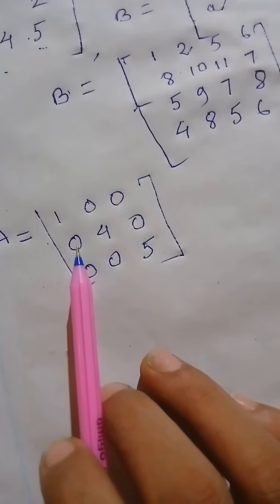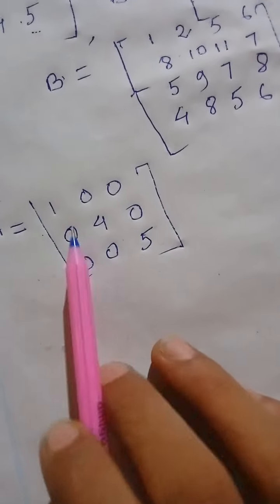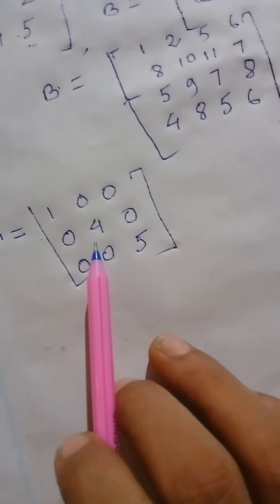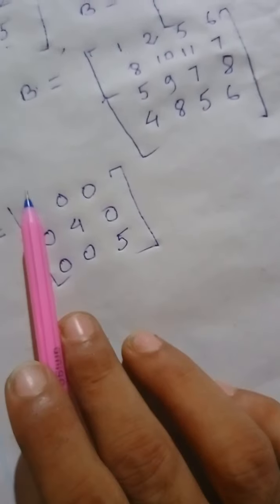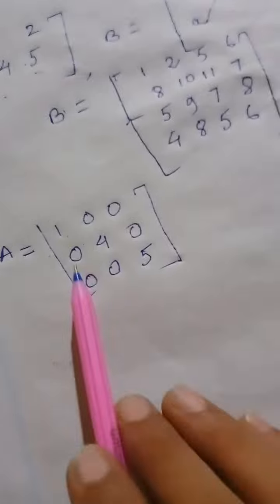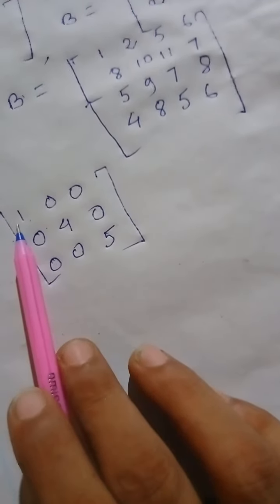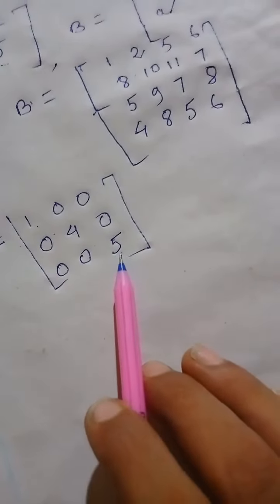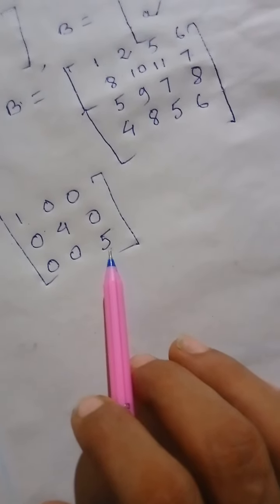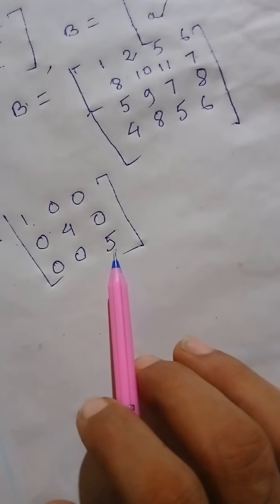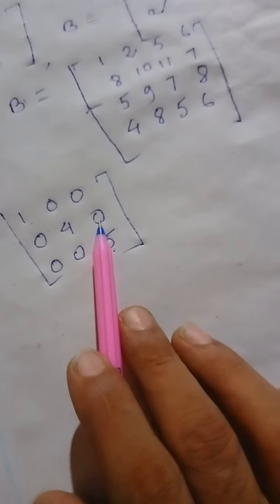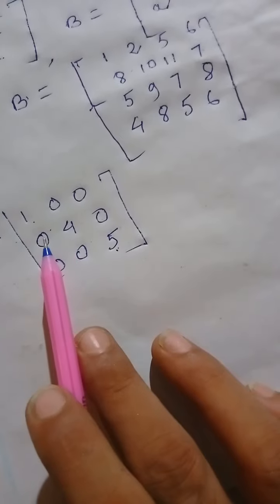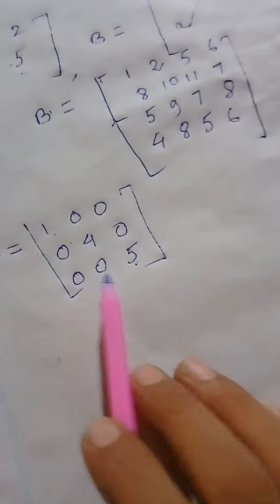Matrix A is square matrix. Also, all elements except those on the principal diagonal are 0. So it's also an example for a diagonal matrix.